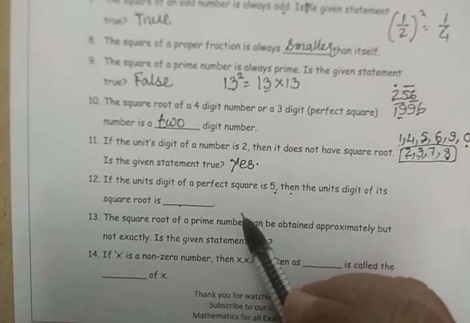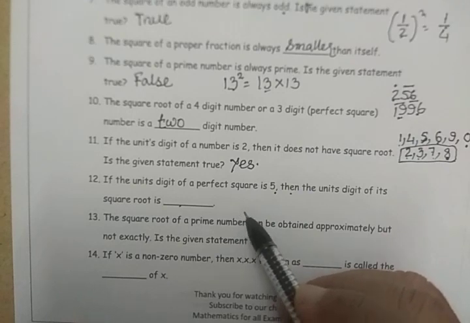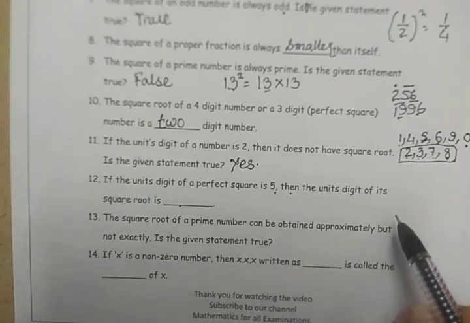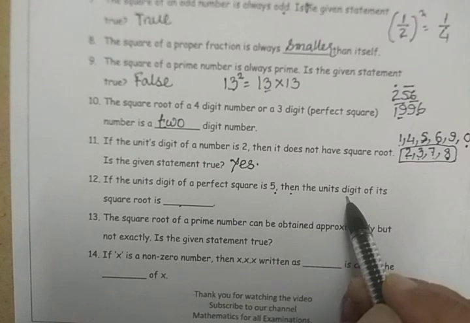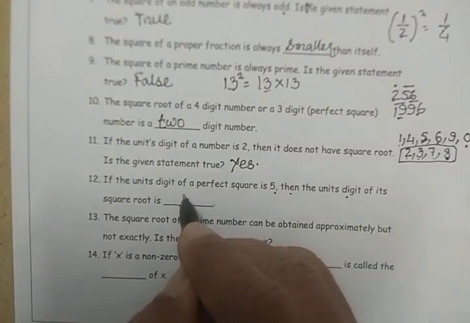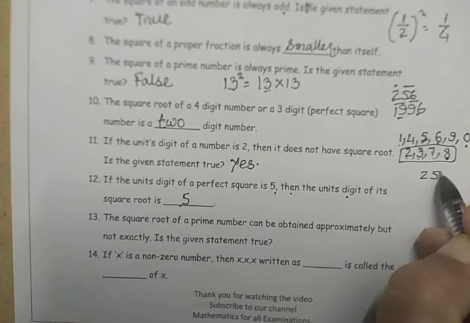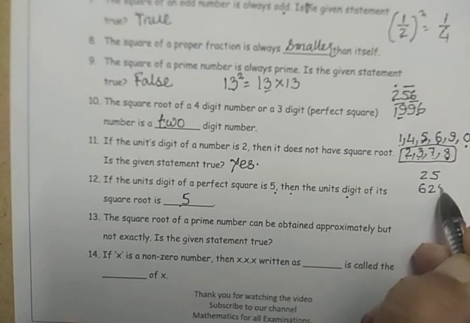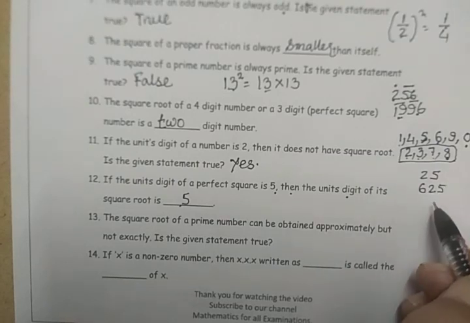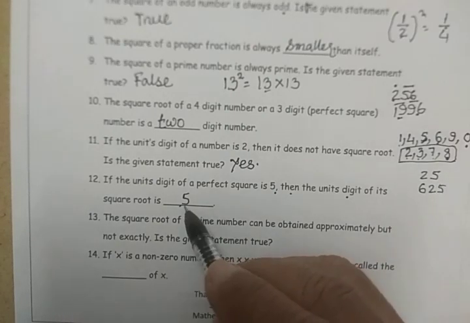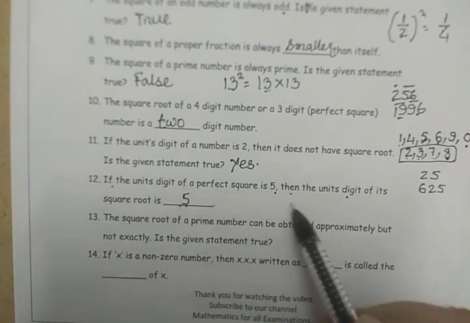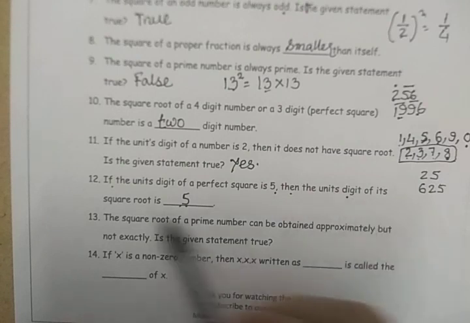Suppose in the units place you have 5, then in its square, sorry, here the square root is asked. In the square root, you have 5. Like 25. What is the square root of 25? 5. Suppose you have 625. What is the square root of 625? 25. So in the units place you have what? 5. So if the units digit of a perfect square is 5, then the units digit of its square root is 5.